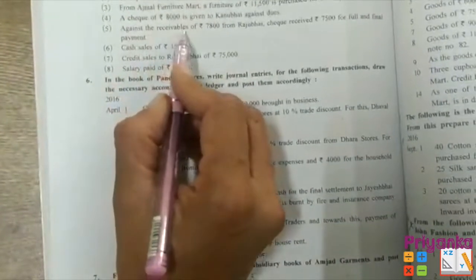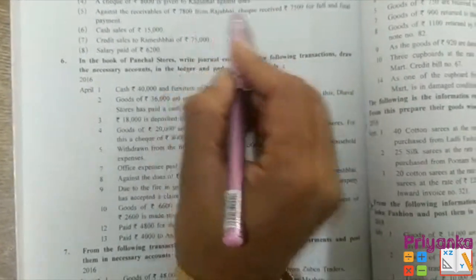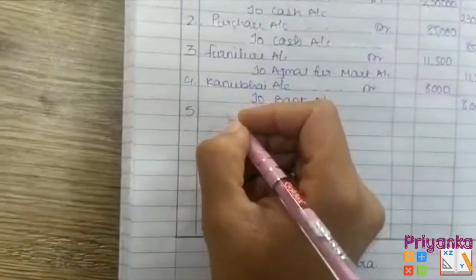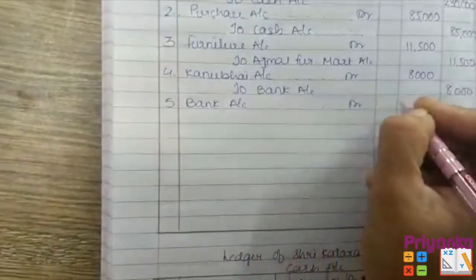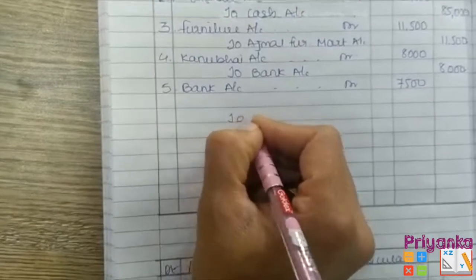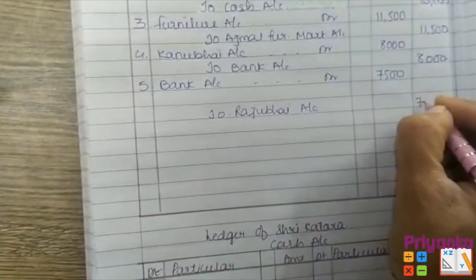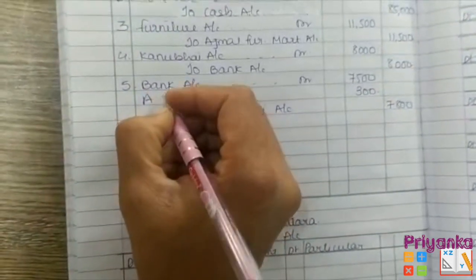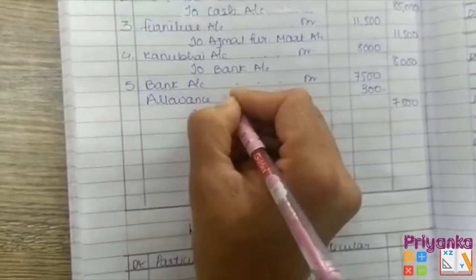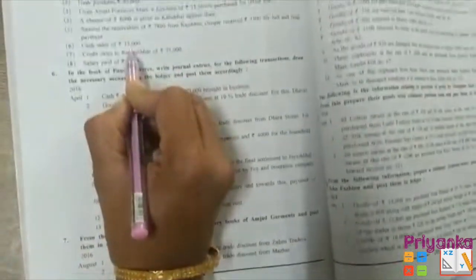Next, against a receivable of Rs 7,800 from Raju Bhai, a cheque of 7,500 is received, meaning 300 has been allowed in full and final payment. So here a cheque has been received, the bank account will be debited an amount of 7,500, whereas the person Raju Bhai, the giver, must pay 7,800. So the difference of these two becomes the 300, which is declared as a discount allowed, debited.